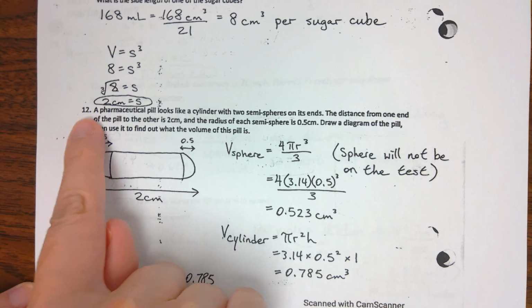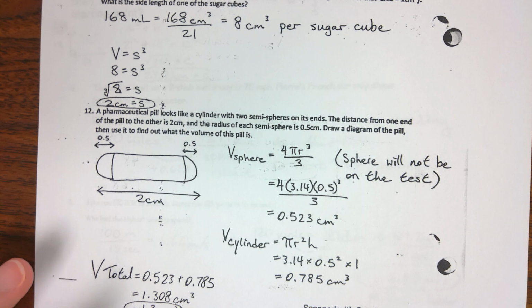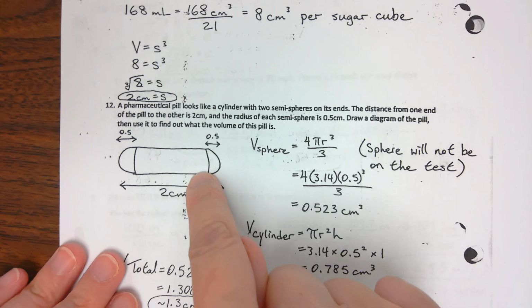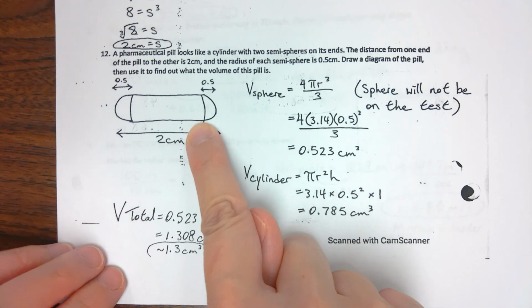Okay, so now number 12, you have a pill. Rashan, is a pill a 3D shape or 2D shape? It's a 3D shape, right? So even though I drew this diagram and it looks like a 2D shape on a field, this is a pill. It's a 3D shape.